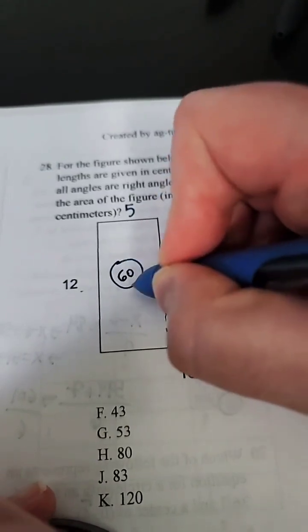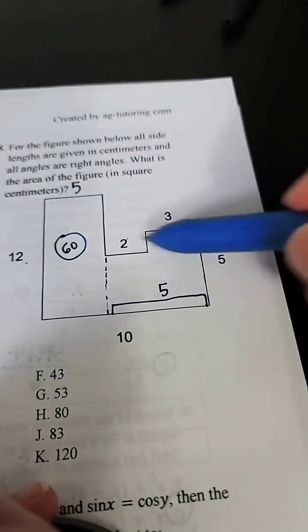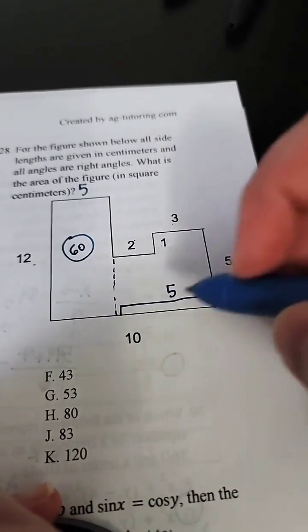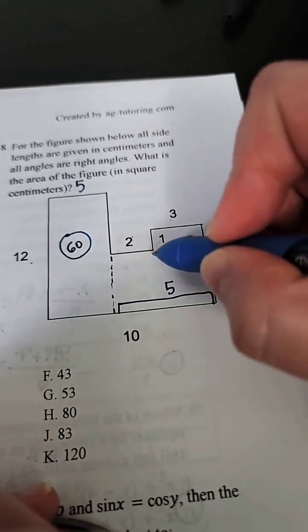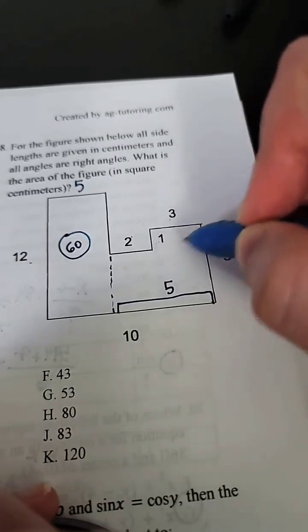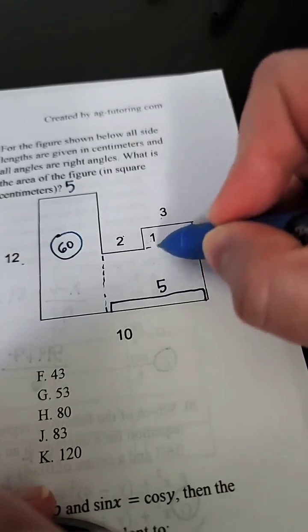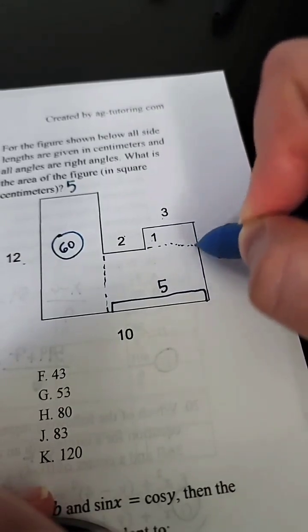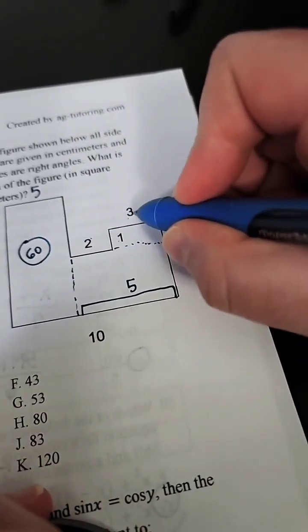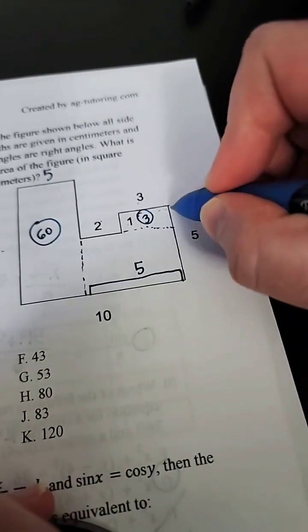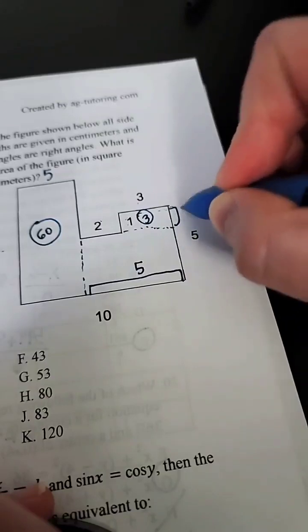And then we're going to break this last portion over here up into regular rectangles that we can use. What's the easiest way to break this up? It's probably going to be just like this, I would think. So then this would be 3 times 1, that's going to be 3. And then 1 is already over here, so this part is 1.